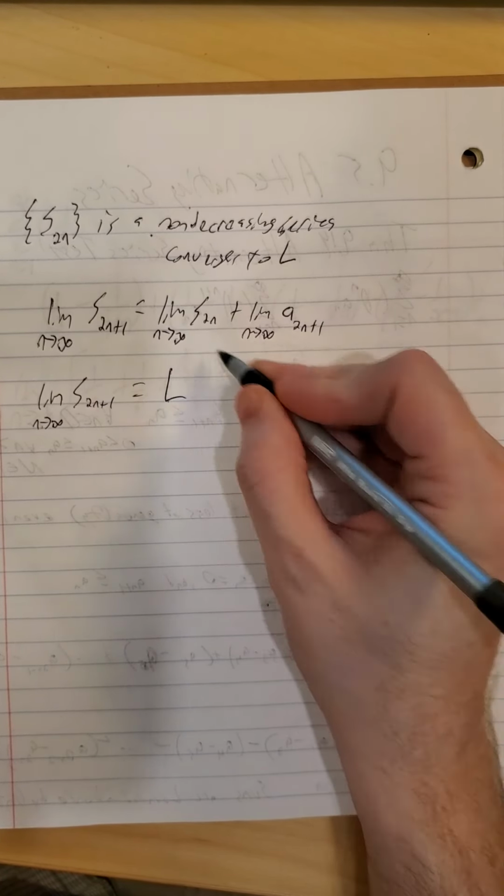All right, so let's see this in action. Now we've sort of played around with the proof a little bit. So let's look at the sum from 1 to infinity of -1 to the n plus 1 times 1 over n plus 2.